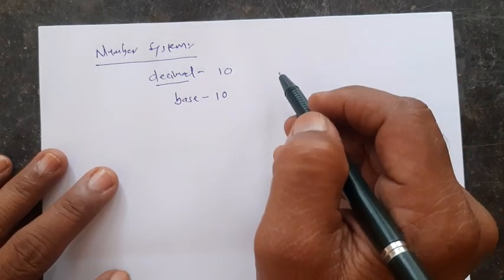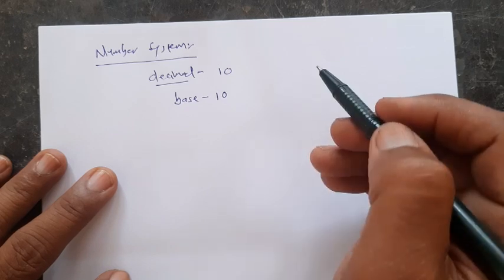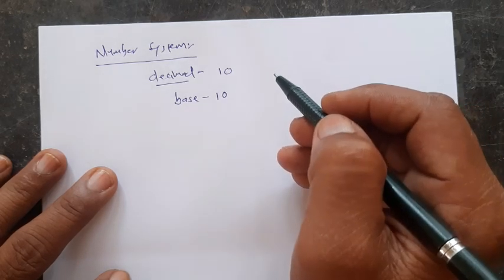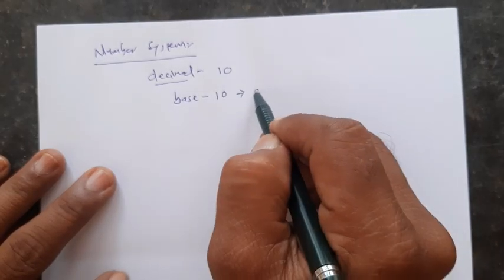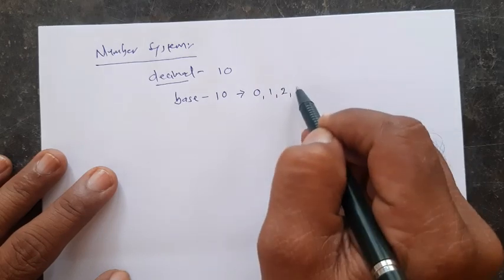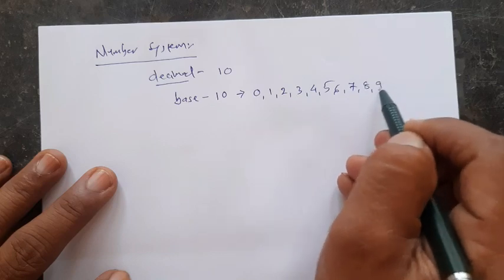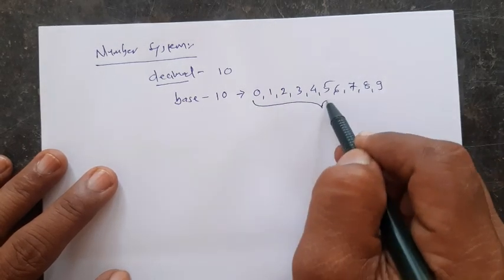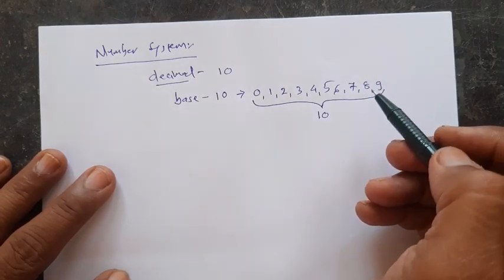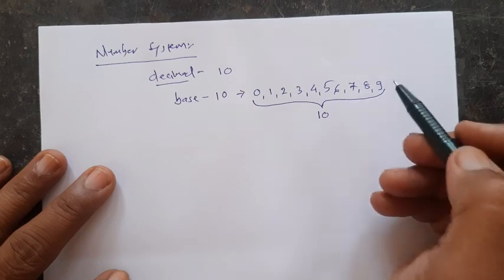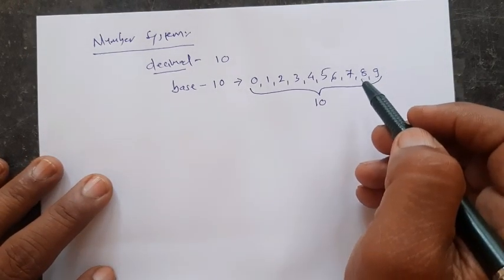Suppose we have to count something, then how many discrete numbers are there? In our decimal number system, there are 10 discrete numbers beginning from 0, 1, 2, 3, 4, 5, 6, 7, 8 and 9. That means the base of this decimal number system is 10 discrete, separate numbers. Then how can we continue the counting after 9?